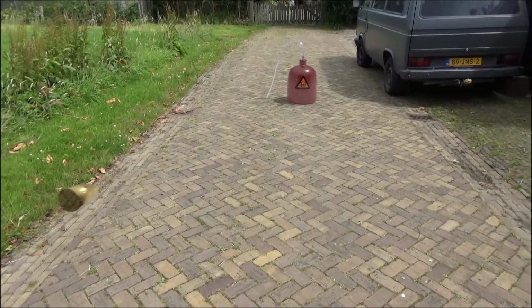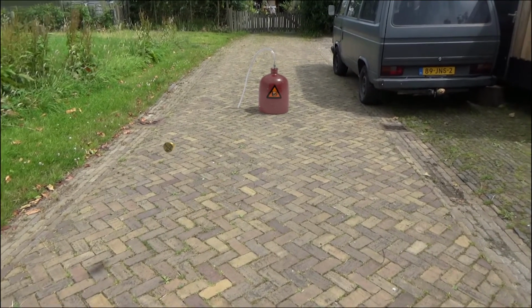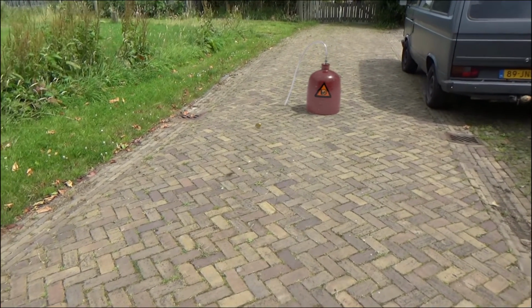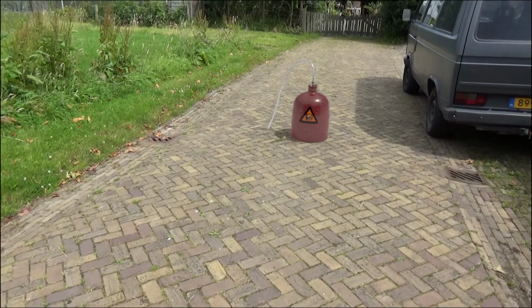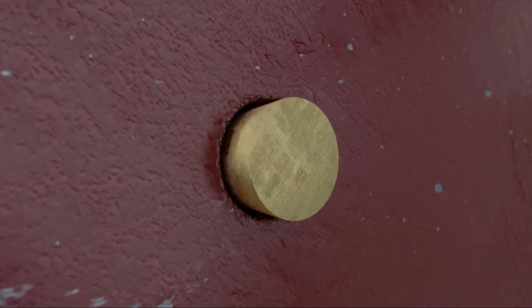Today we're gonna take a look at making this scene. Tracking is the base of every VFX scene you do, and in Blender tracking takes a lot of time, especially when you didn't put tracking markers in your scene.